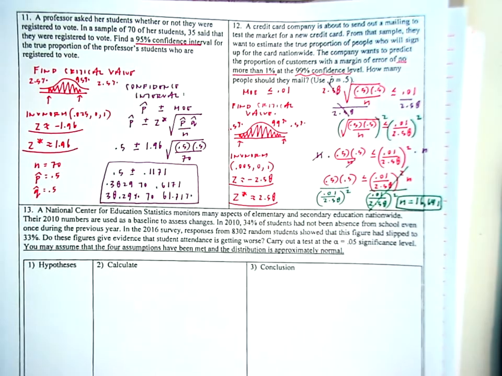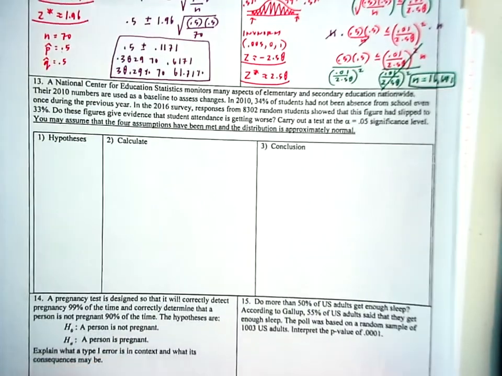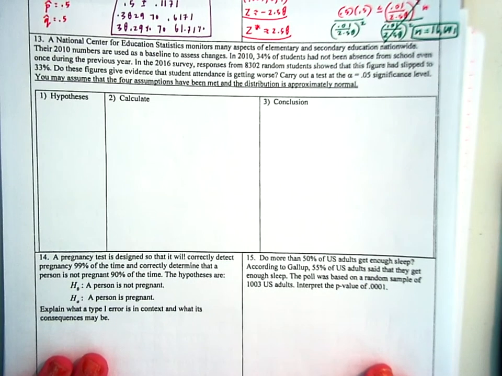Okay, next up, let's practice a hypothesis test. So the National Center for Education Statistics monitors many aspects of elementary and secondary education nationwide. Their 2010 numbers are used as a baseline to assess changes. In 2010, 34% of students had not been absent from school even once during the previous year.